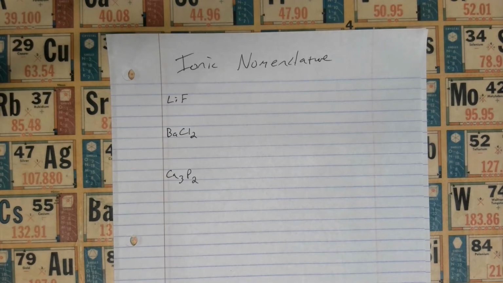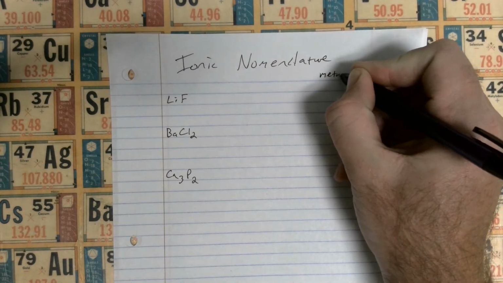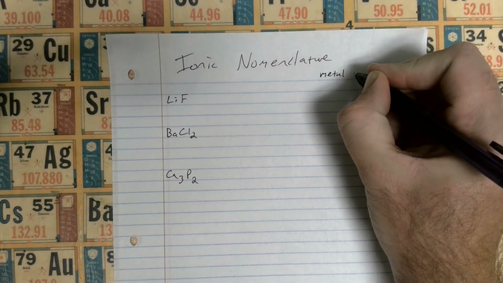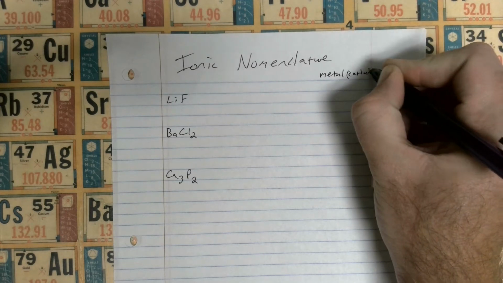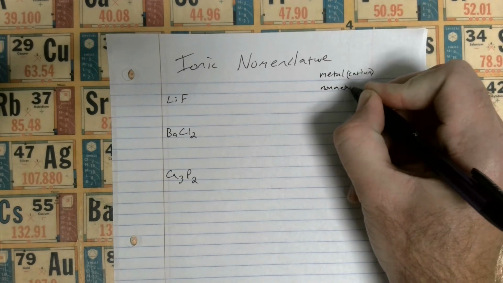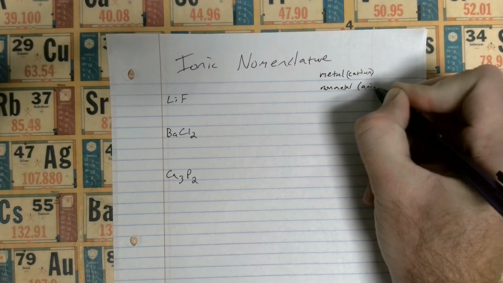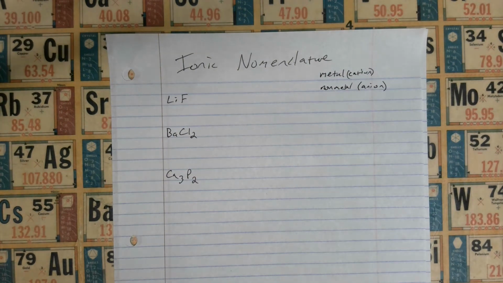If you remember from bonding, ionic compounds are those that exist between a metal or a cation and a nonmetal or an anion, and these two bond together.